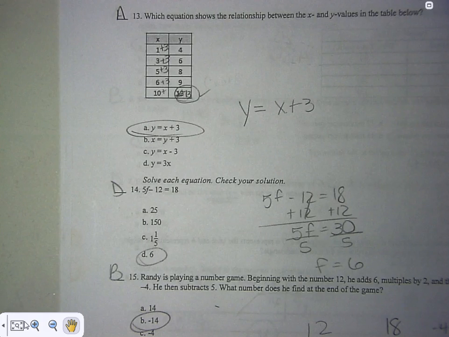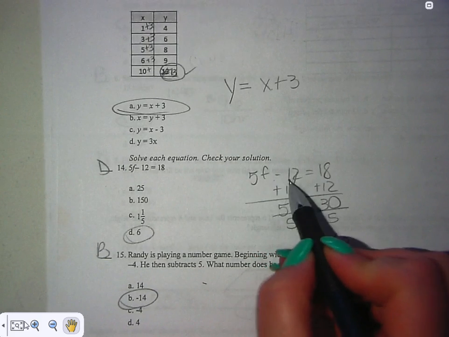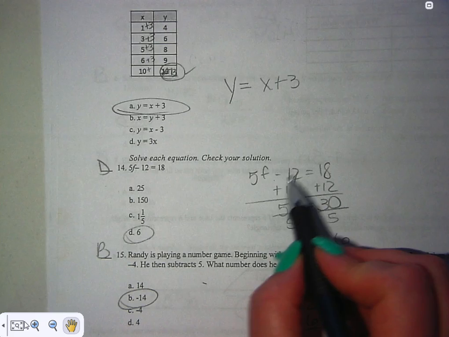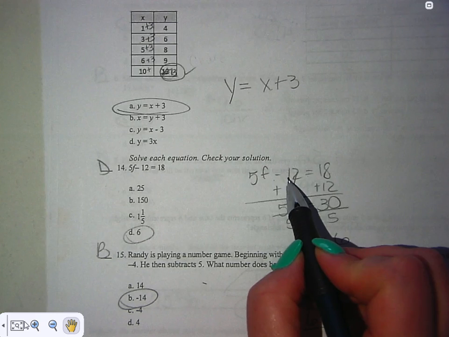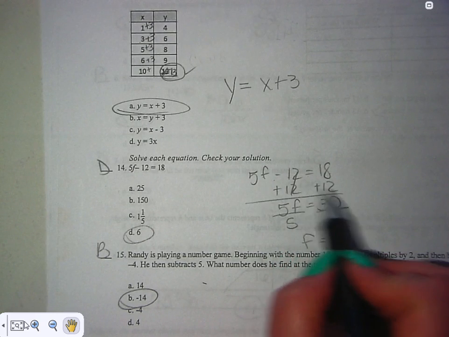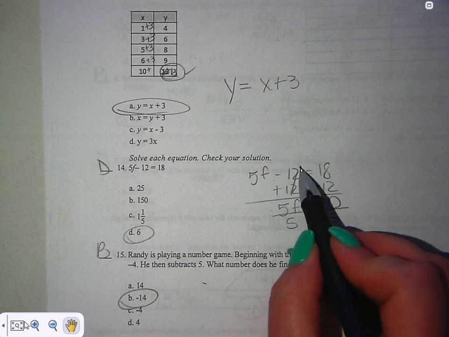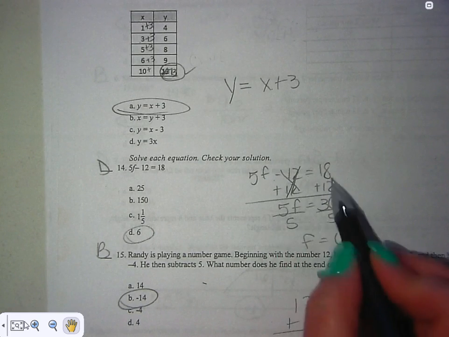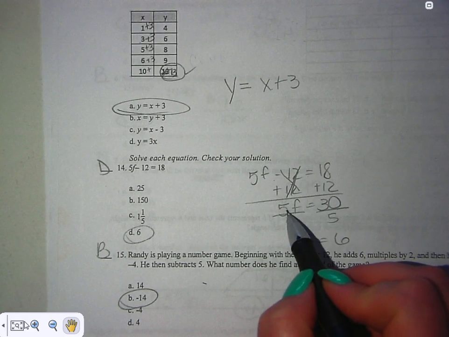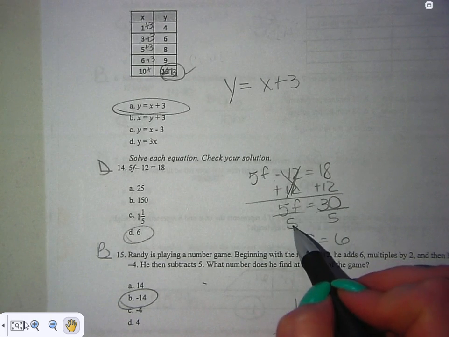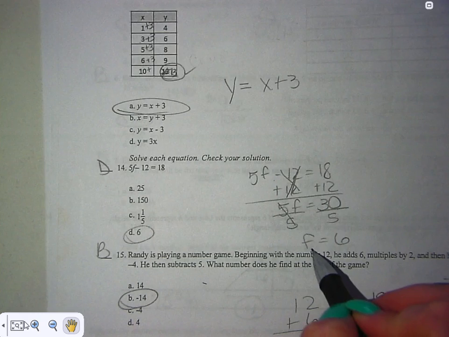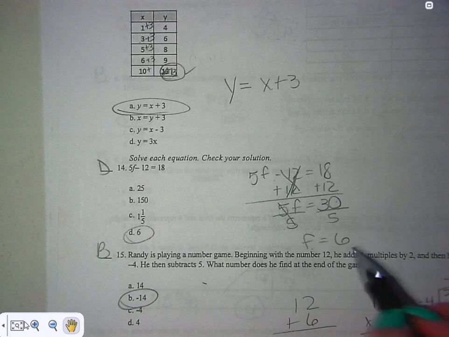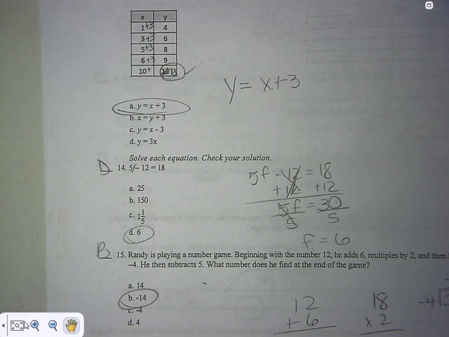Number 14, solve each equation and check your solution. 5f minus 12 equals 18. So the f needs to be by itself, so I need to do the inverse of subtracting 12, which is adding 12 to each side. And you're left with 5f, this is a zero pair, equals 30. This is 5 times f, so the inverse operation is divide by 5. So you're left with f. 30 divided by 5 is 6. F equals 6.